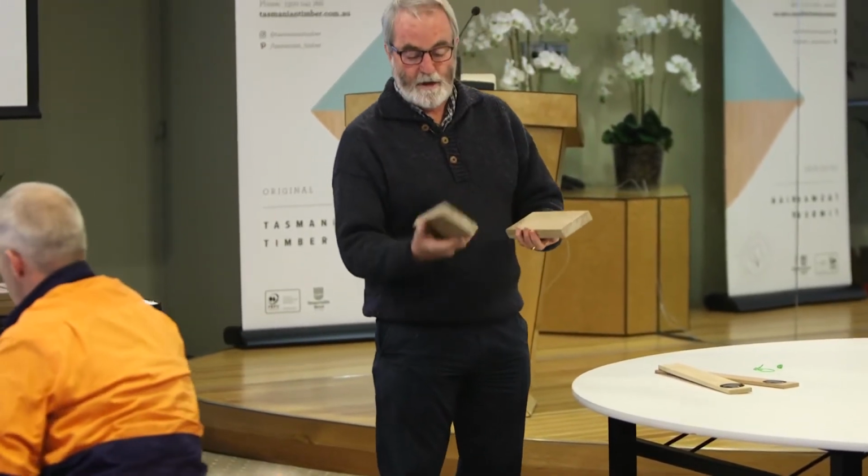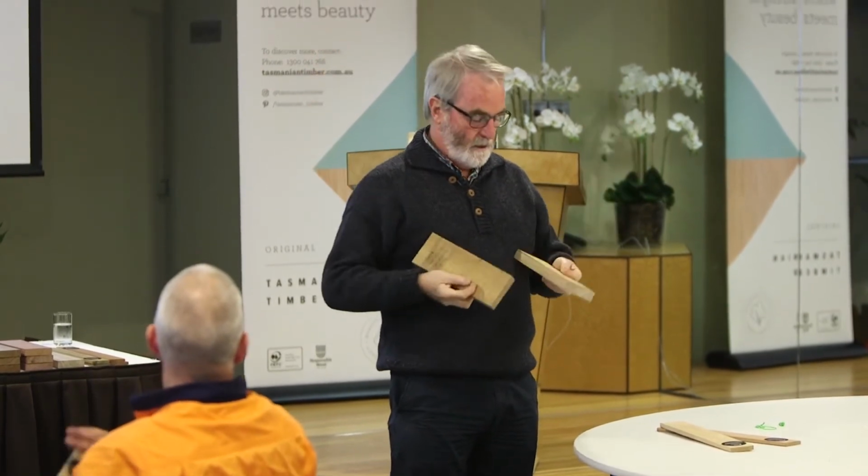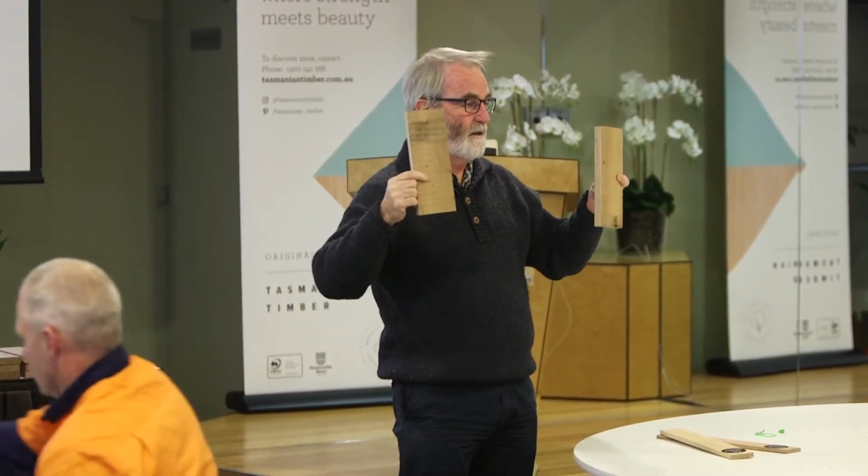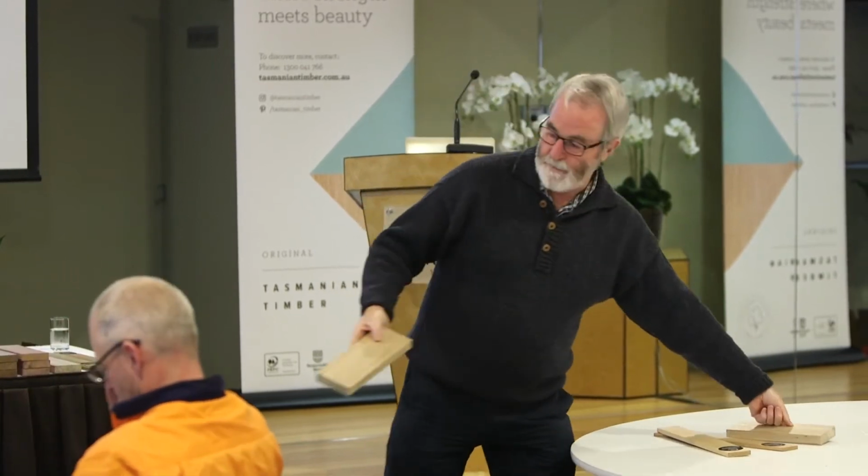So we'll pass 2 there and 2 here. And this is other Tas oak. This is normal material. It's dressed on 3 sides and it's undressed on the back. So I'll just pass those around.